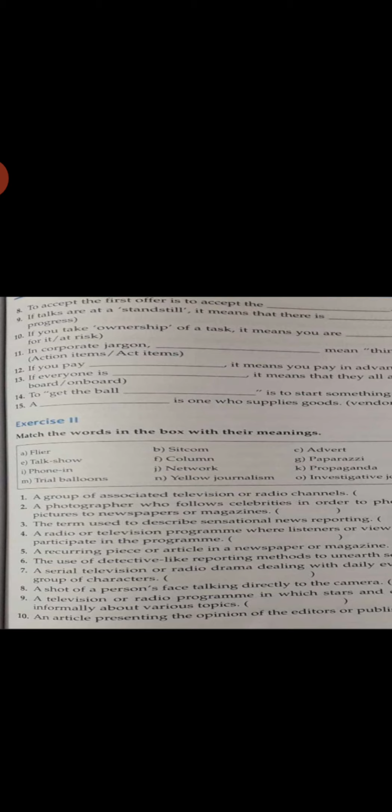The use of detective-like reporting methods to unearth scandals is called investigative journalism. Letter O is the right answer.